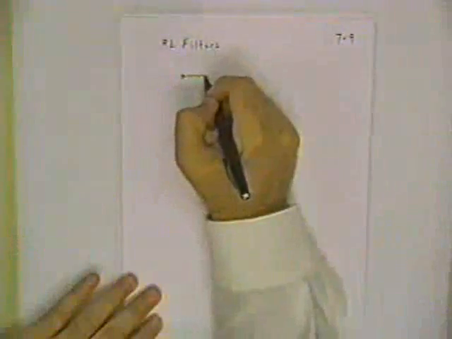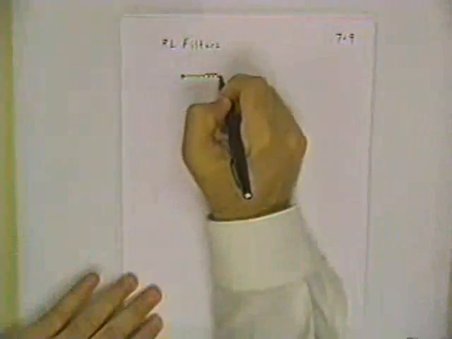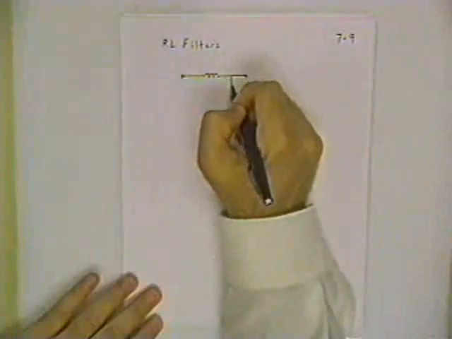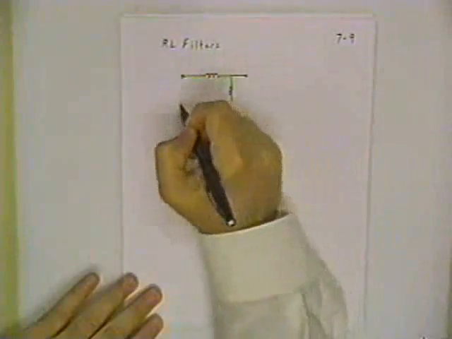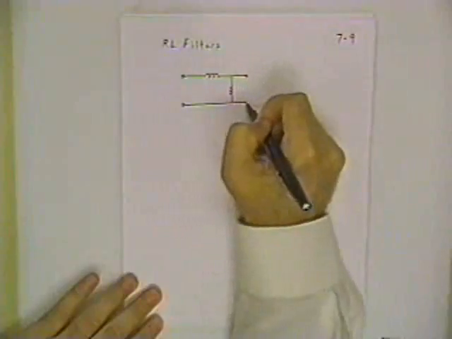So that's a little bit about first-order filters with capacitors and resistors. We can do the same sort of thing with resistors and inductors. What I want to do here is just sketch the two filters for you, and again suggest you do as an exercise the phasor derivation of this using the voltage divider.